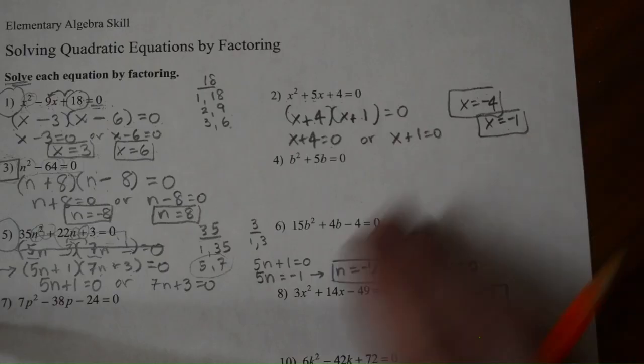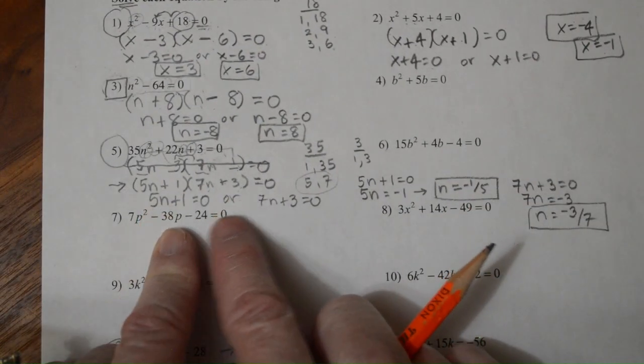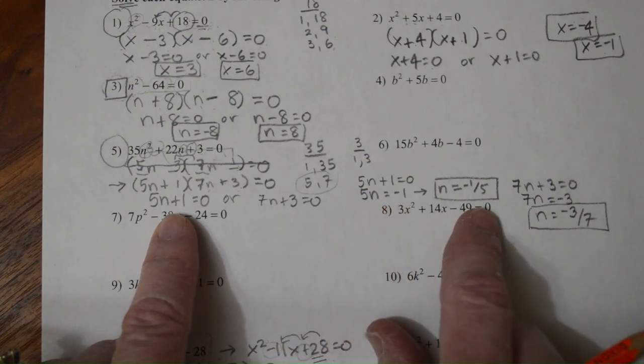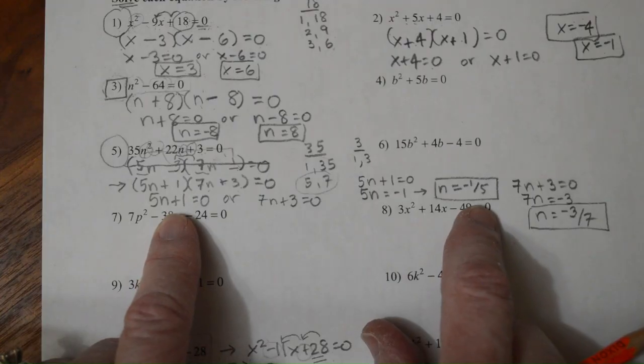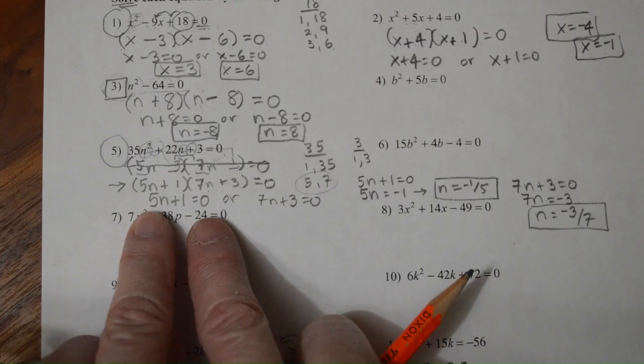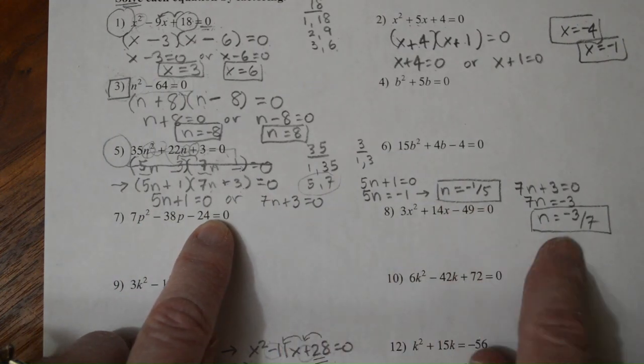I will say that for a while, probably, when you look at these, you're not going to be able to skip this step. You're going to want to write that out, and you're going to want to take the time to solve it. But again, at some point you will be ready, but for right now I would say when you get a coefficient on your variable, please write that step and please take the time to solve it algebraically.